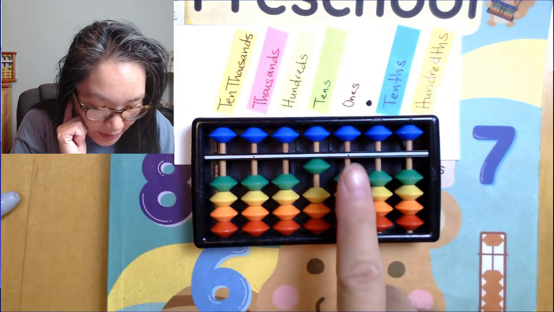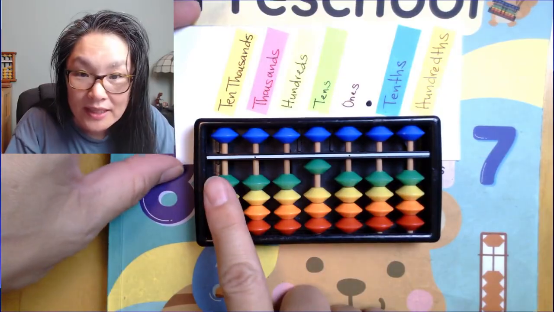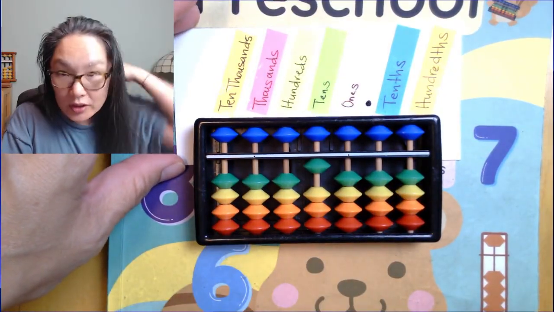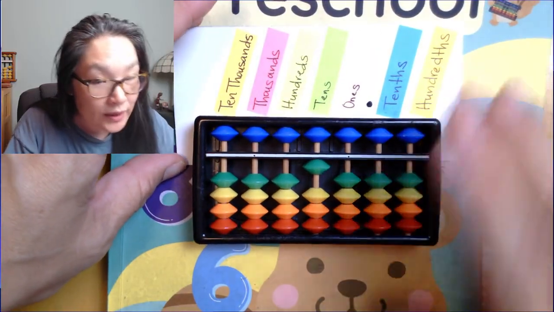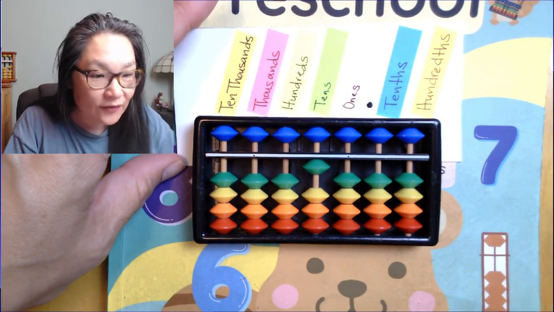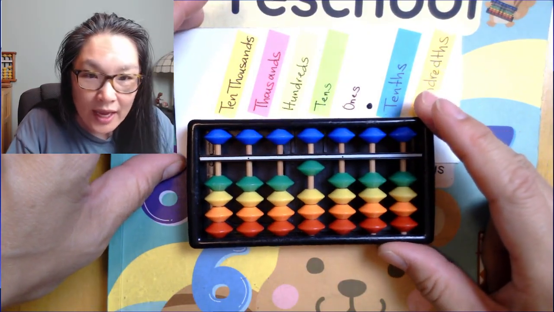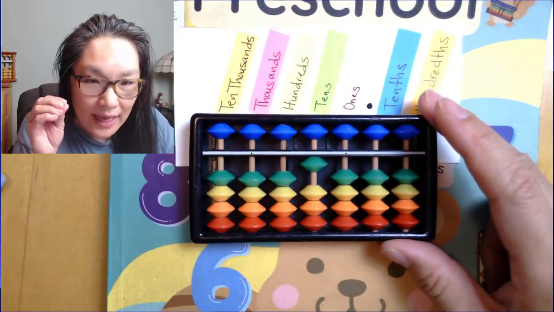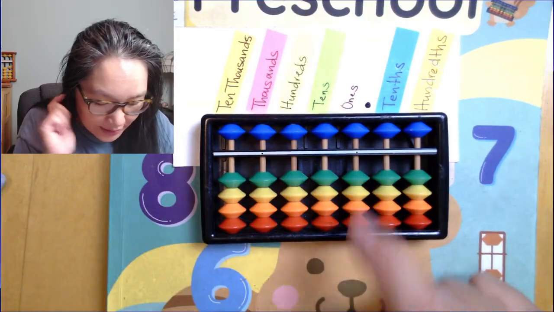So when we're reading it, we have our ones, our tens, our hundreds, our thousands, and our 10,000s. So the first thing we're going to do is understand how to read the abacus. When we learn how to read the abacus, then we can do addition, subtraction, multiplication, and division. I know this is still early, and I'm just talking about how to read the abacus. If we understand how to read the abacus, that's really good.